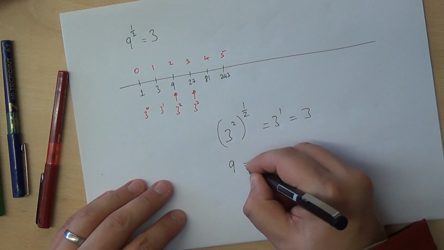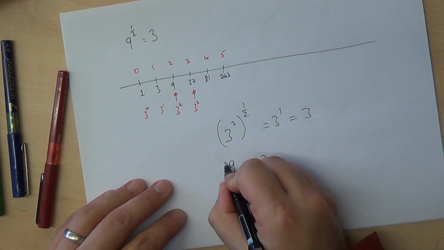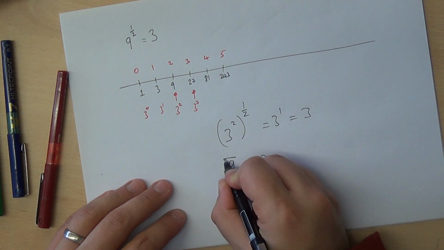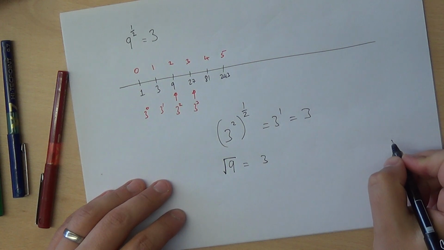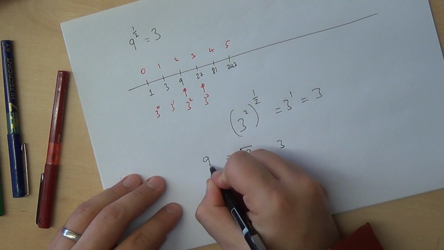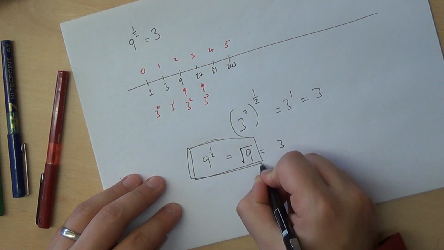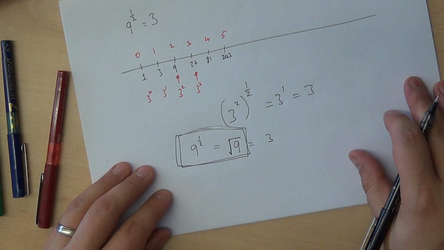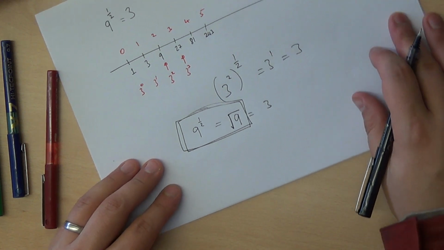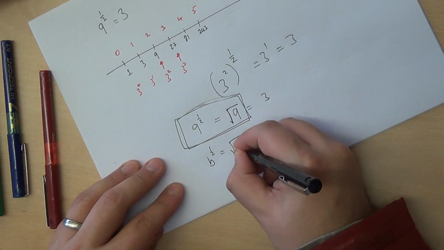What can I do to 9 that gets us to 3? Well, you should know that 3, rather, is the square root of 9. Now these things are all the same, which means that this must be true, and this is the key point. 9 to the power of a half means the square root of 9. So b to the power of a half is the square root of b.